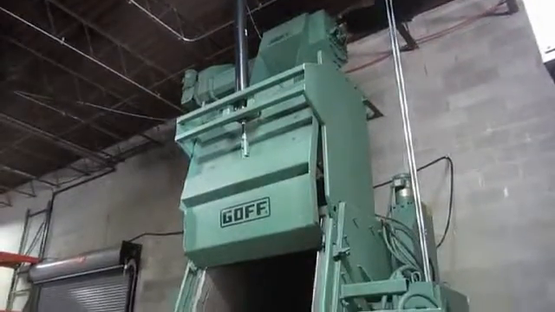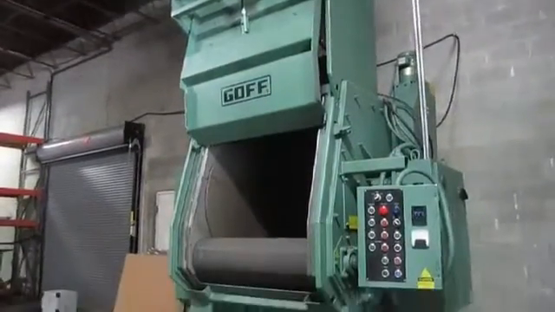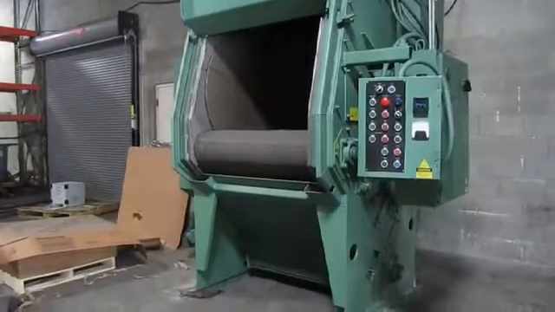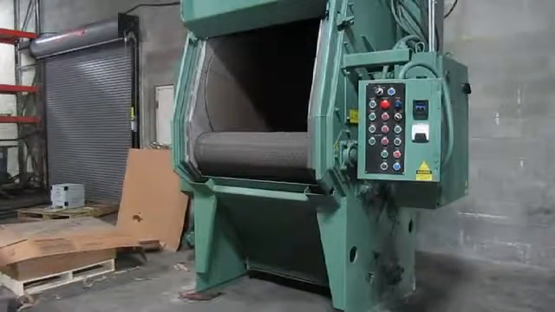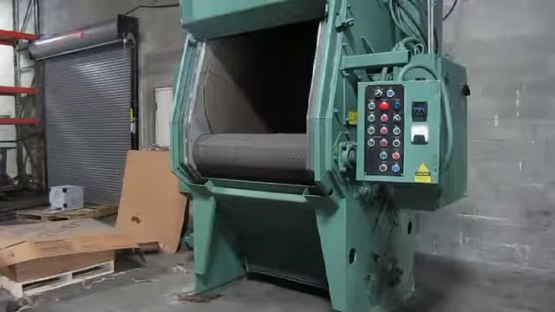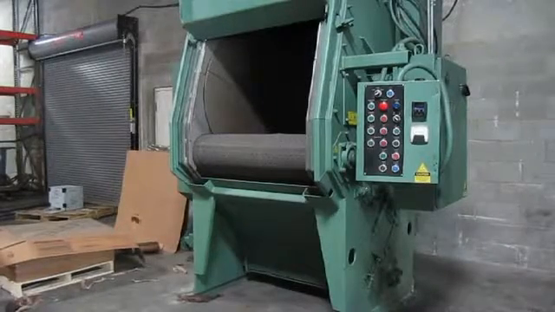When you have an expensive machine like this that's scheduled to run production and it's shut down, you want to know why it's shut down, you want to know how long it's shut down. That's where this equipment can save you money.